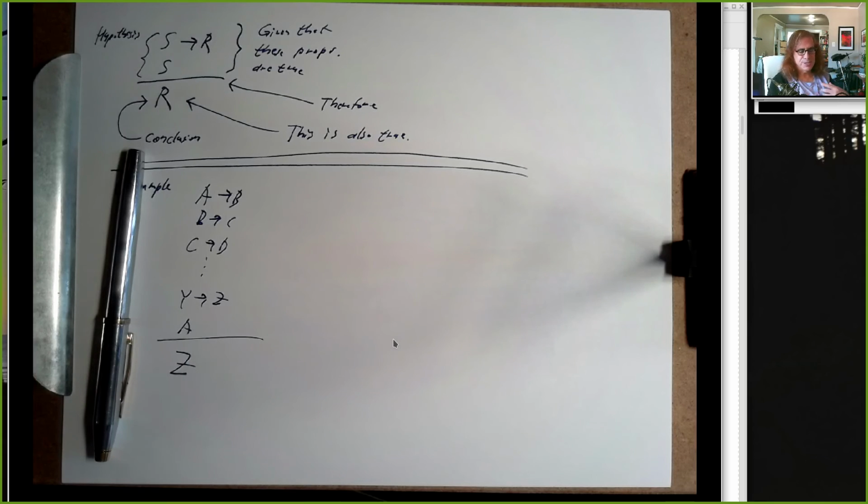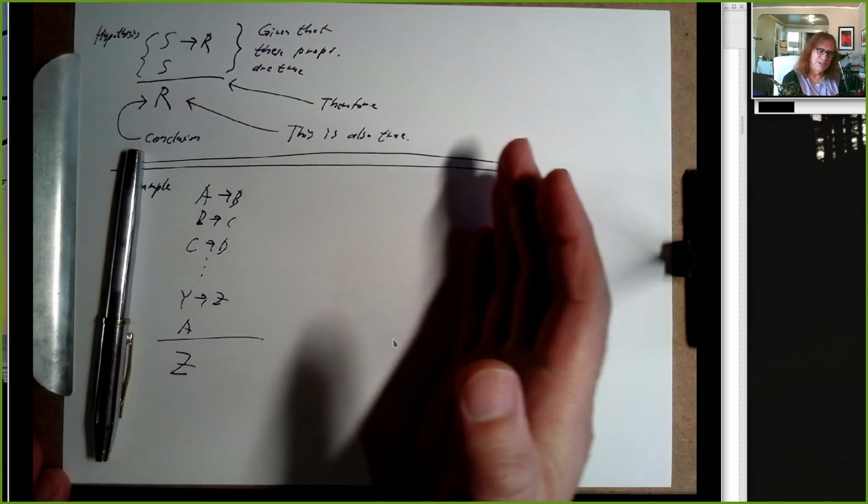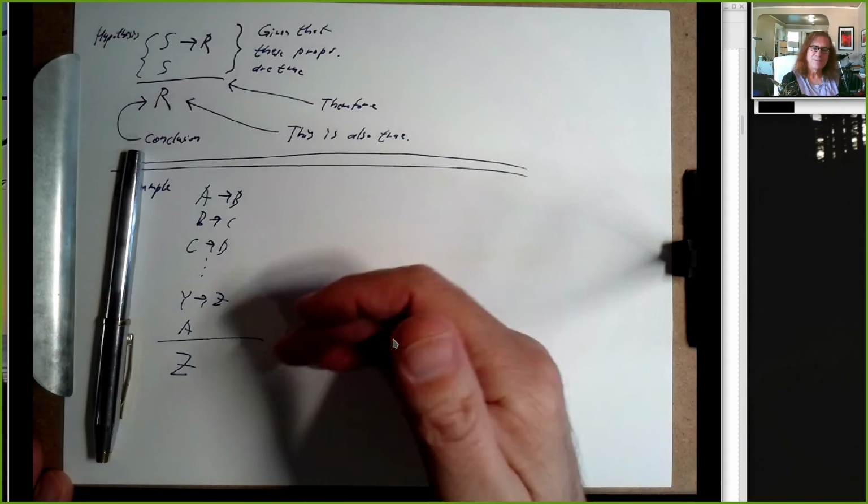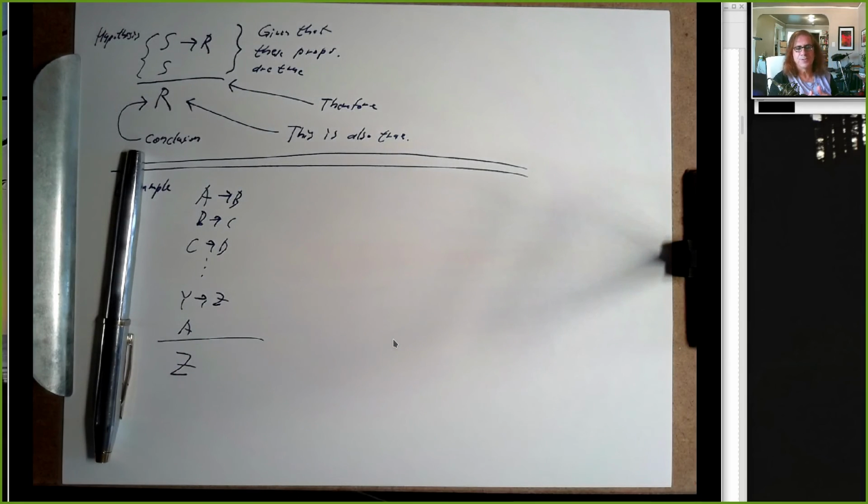If we try to do this in a truth table, we're going to have a truth table with 26 variables in it, A through Z, and we're going to have to list all possible combinations of truth values for those. That's 64 million rows of a truth table. Okay, that's not something we want to try to fill out. It's totally not practical.